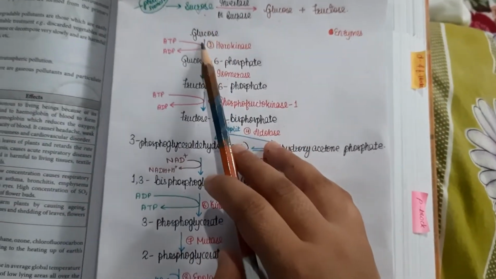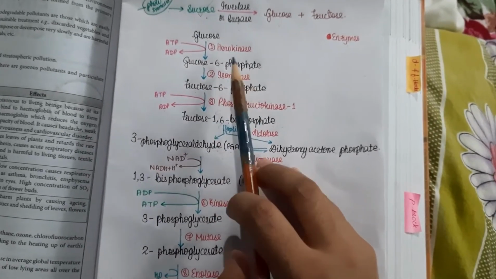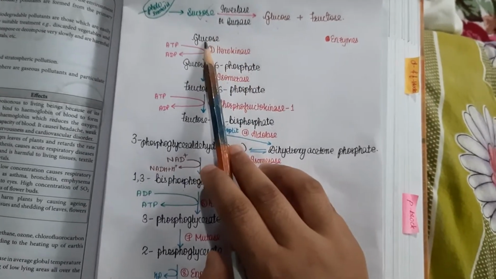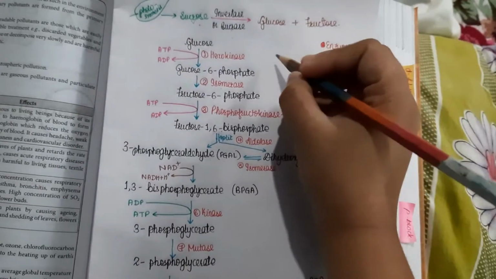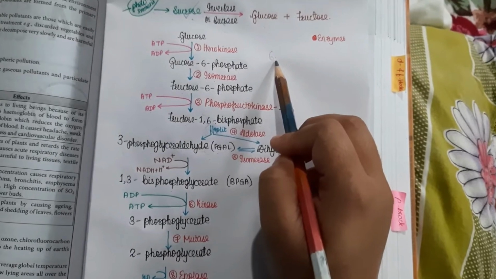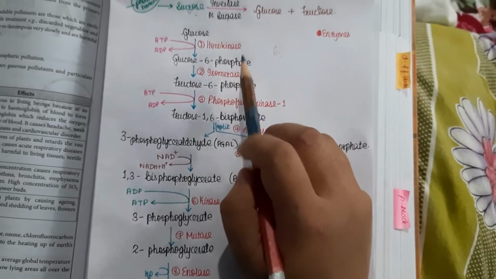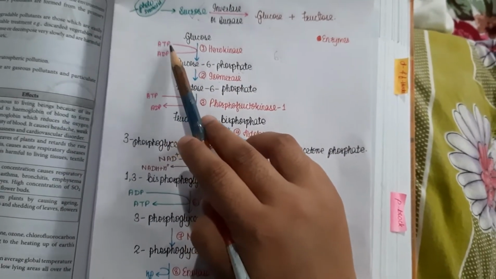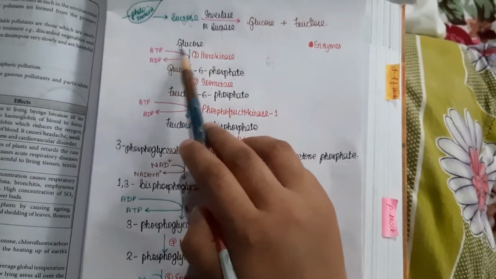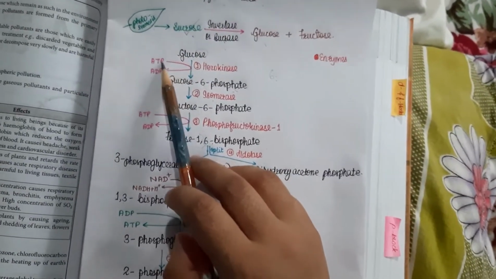So first we have glucose. Glucose gets converted into glucose 6 phosphate. Glucose was there, but a phosphate group is added to the 6th carbon of glucose. Glucose has how many carbons? Glucose has 6 carbons. So on the 6th carbon, a phosphate group is added. Now where did this phosphate group come from? It came from ATP. ATP was triphosphate. After donating its phosphate group to glucose, it becomes ADP. So here we see that there is the utilization of ATP.